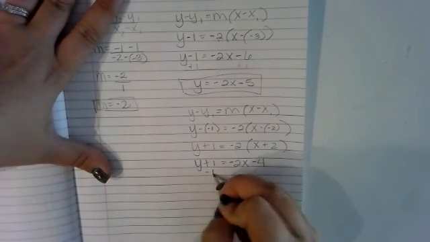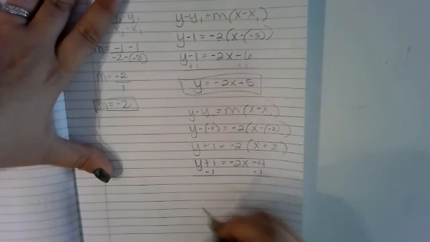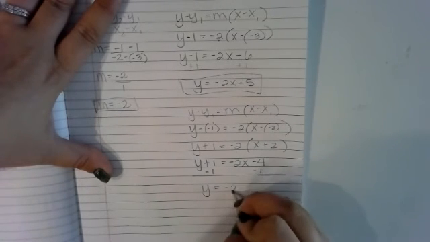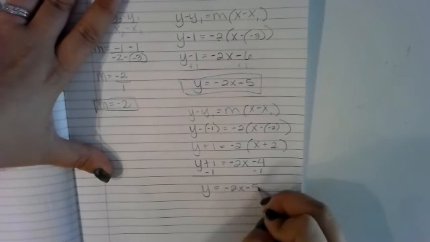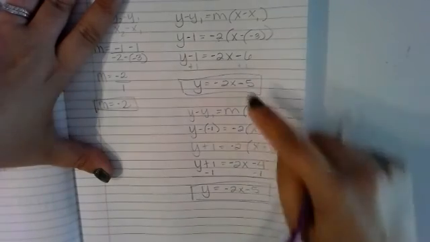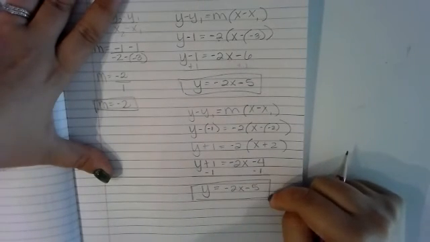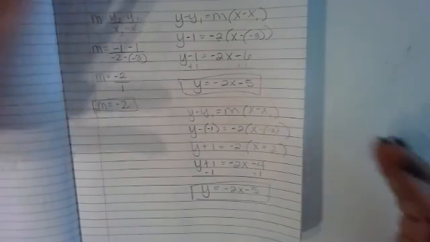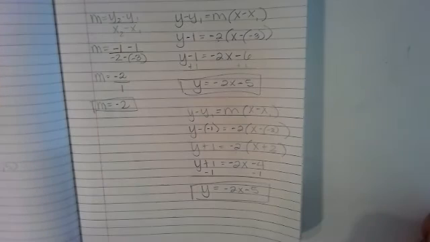I'm going to subtract 1, subtract 1. Y equals negative 2x minus 5. And those both are the same slope-intercept form equation. So I know I've done it correctly. So there you have it.